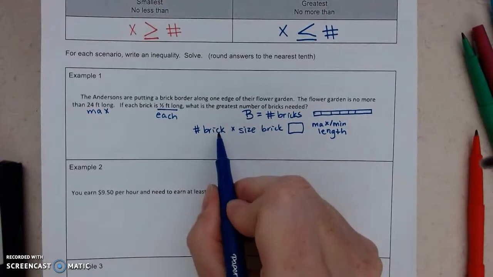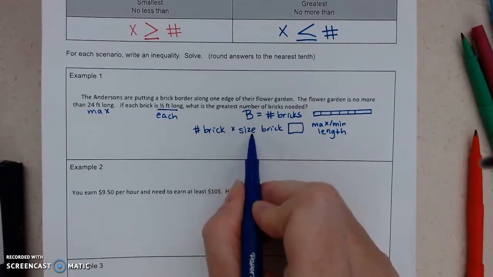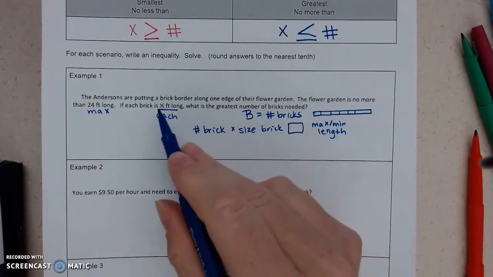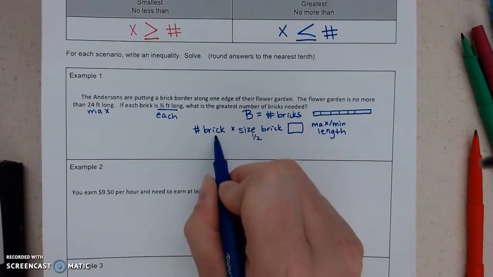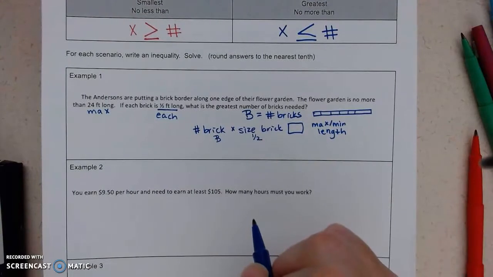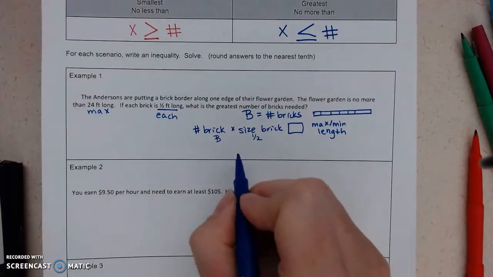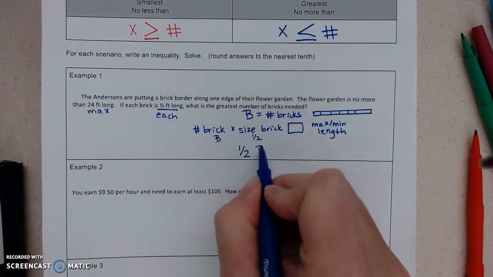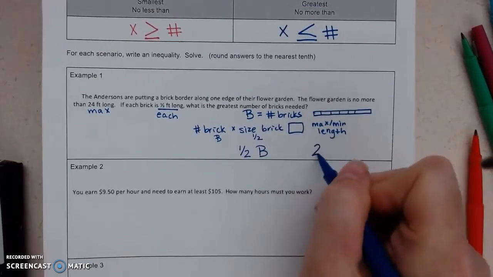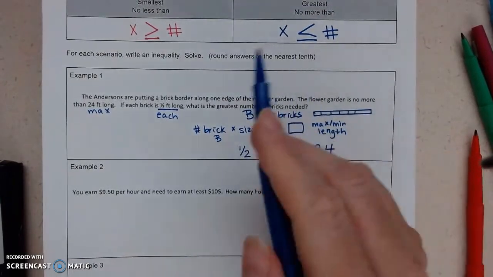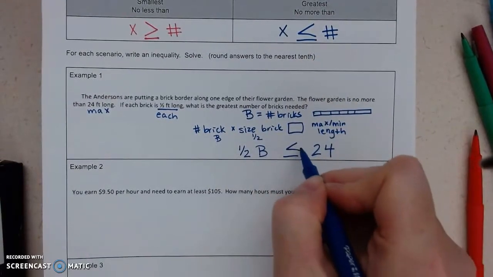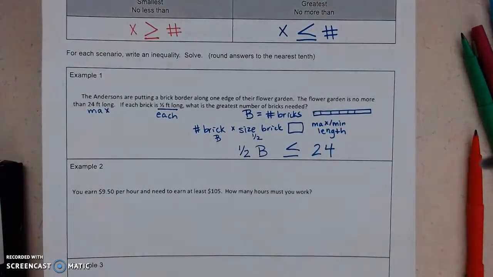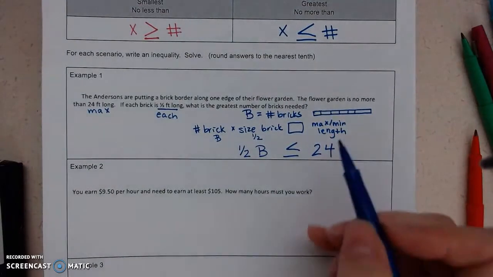So the number of bricks, I don't know, but I do know the size. So they're going to be a 1/2 foot long. So a half, and I know each brick, that's going to be the number. So that's 1/2 B. And I want to compare that to 24 is my max, so I need to figure out which symbol I want. I want the big part of the inequality to be by that 24. Okay, so that's going to be half of our answer.